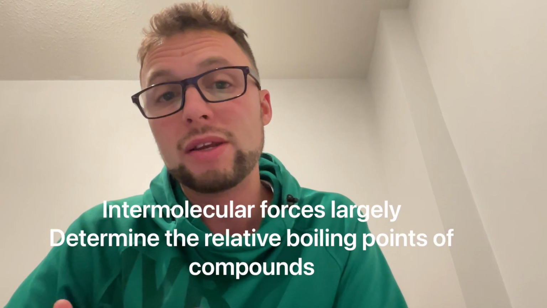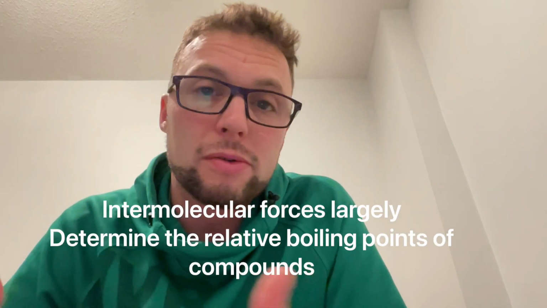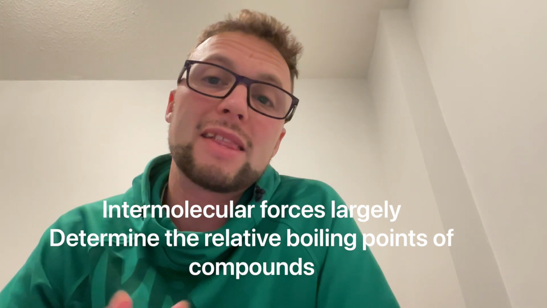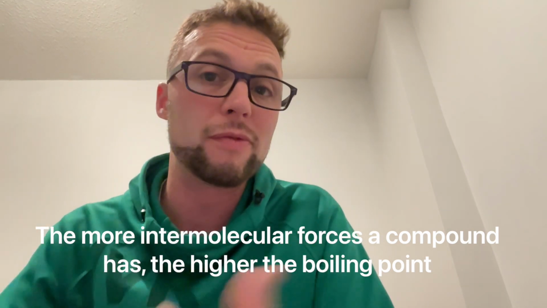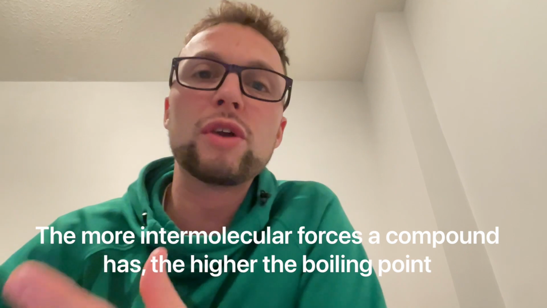Now, the real thing, like it was in earlier chemistry courses, that determines the relative boiling points between different organic compounds is the intermolecular forces. The more intermolecular forces a compound has, the higher the boiling point is going to be, because it has more forces to overcome. The more intermolecular forces a compound has, the closer those bonds are going to be together, and thus we need more energy to split them apart.